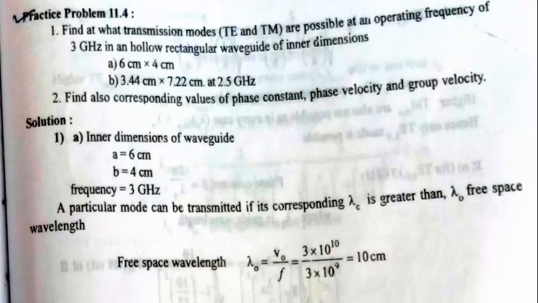Find at what transmission modes, in bracket TE and TM, are possible at an operating frequency of 3 gigahertz in a hollow rectangular waveguide of inner dimensions: A part, 6 centimeter into 4 centimeter; B part, 3.44 centimeter into 7.22 centimeter at 2.5 gigahertz.